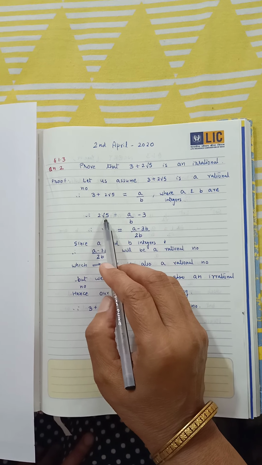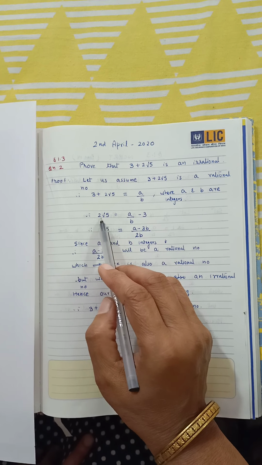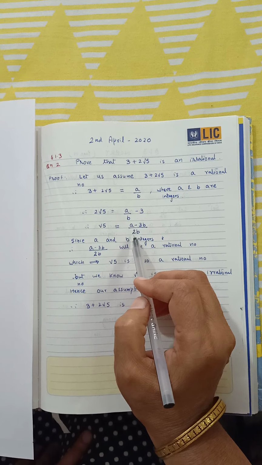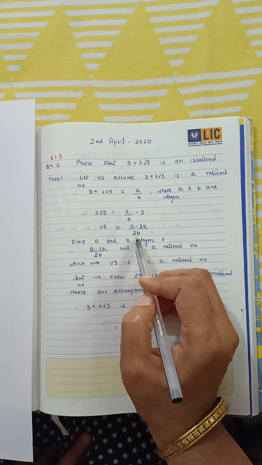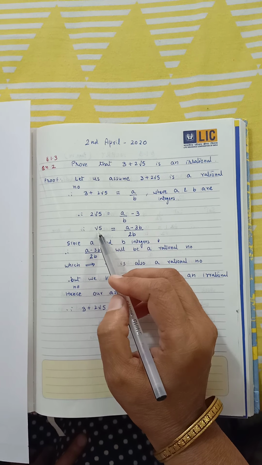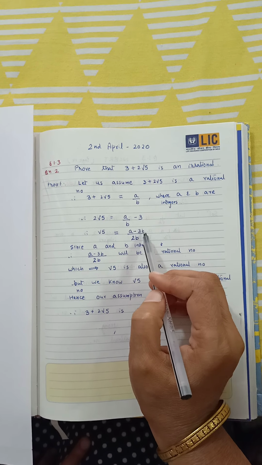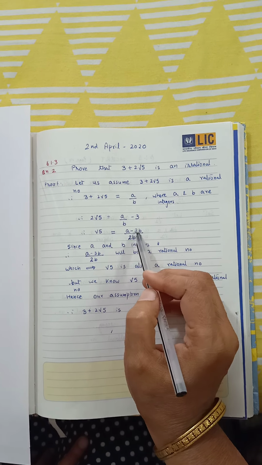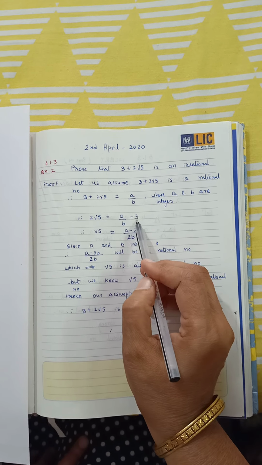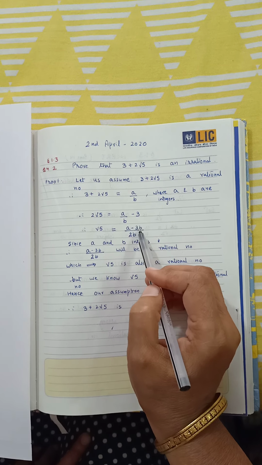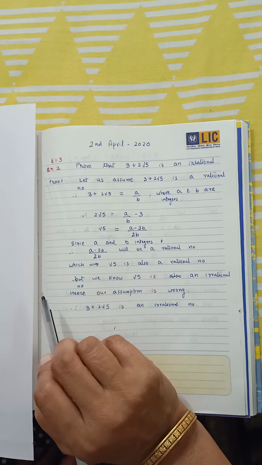Now this 2 is multiplied with root 5. So if you take it to the right hand side, it becomes twice of b in the denominator. So root 5 will be equal to a minus 3b. From where are we getting this 3b? By taking LCM. So a minus 3b upon 2b.